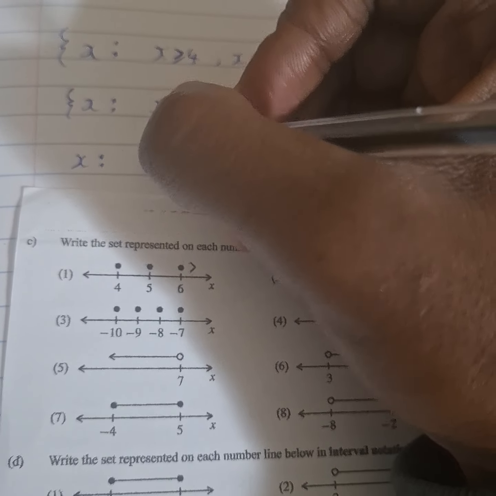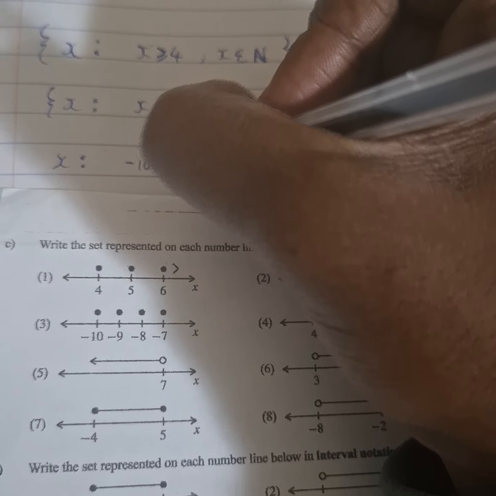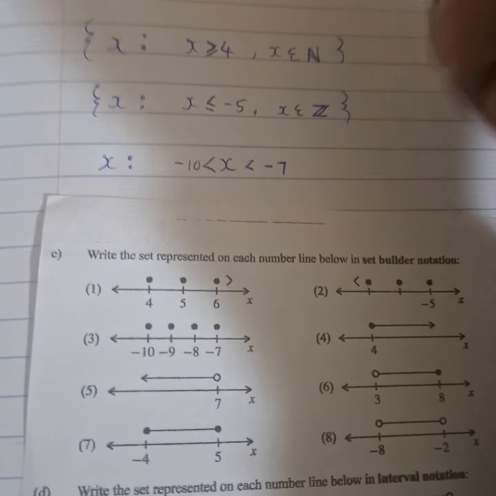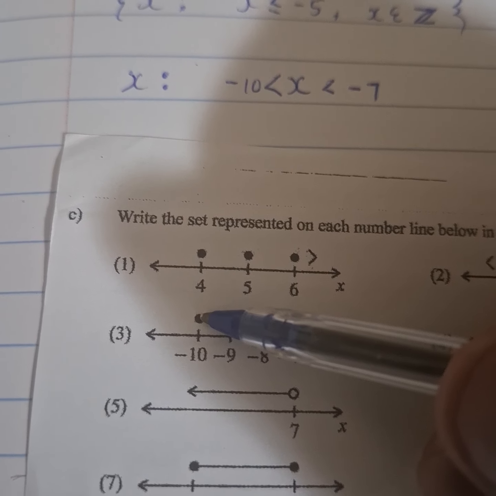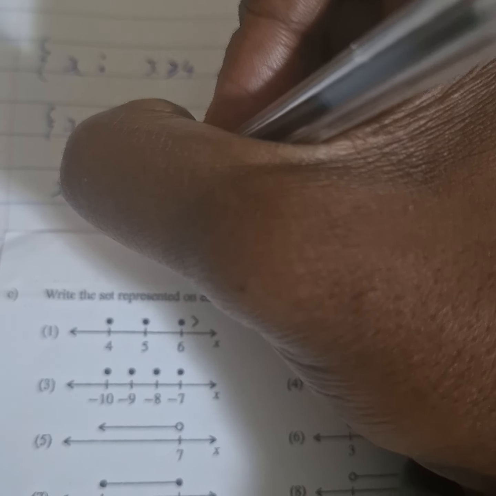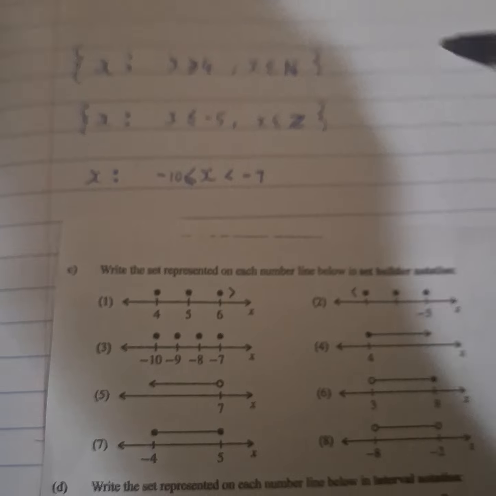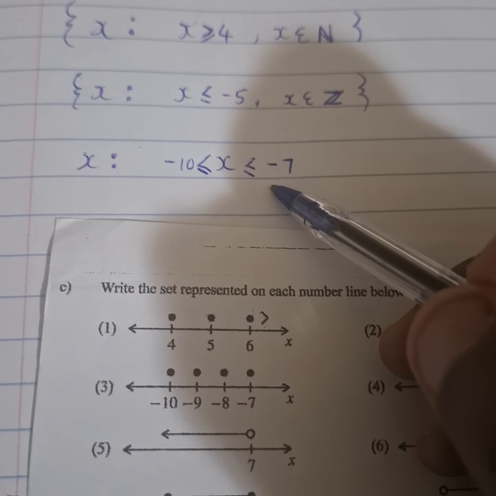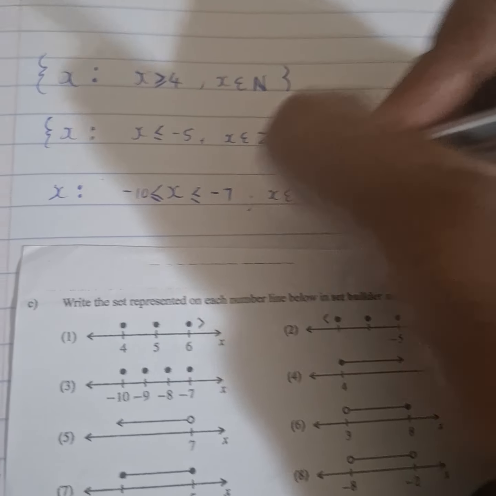Okay, so then what I'm going to do is say where x is what? Greater than -10, but less than -7. Now, since the dots indicate inclusion of -10, we are also going to say where x is greater than or equal to -10. And since we're also including -7, we are going to say where x is less than or equal to -7.